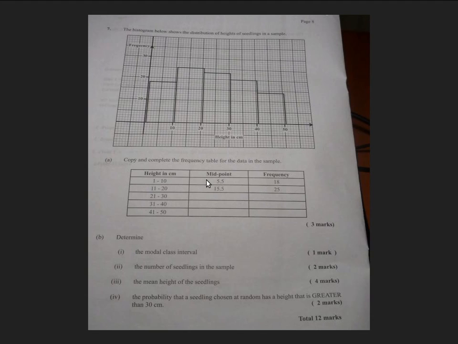And the first thing we want to do, part A, is copy and complete the frequency table for the data in the sample. So if we look at the bar representing the height from 1 to 10 centimeters, that's this bar here, we see that its midpoint is 5.5. We calculate the midpoint by taking the lower part of the range, adding it to the upper part of the range, and dividing by 2, and that gives us 5.5.